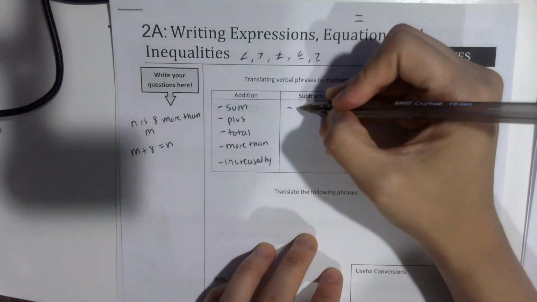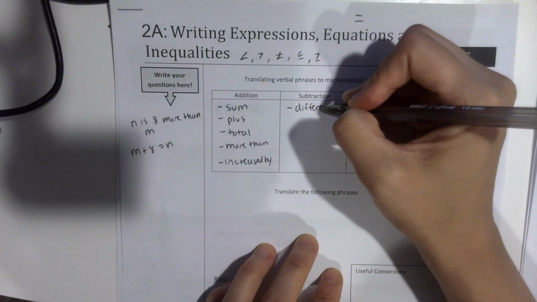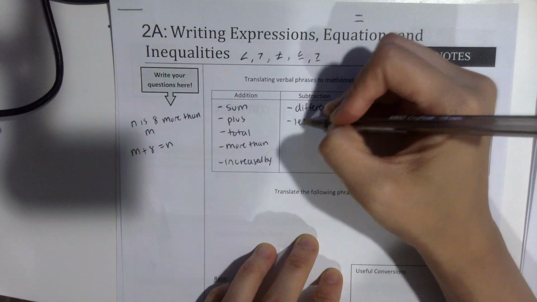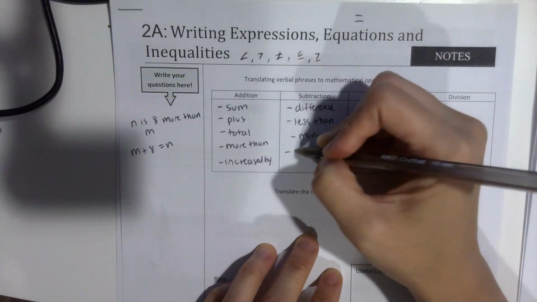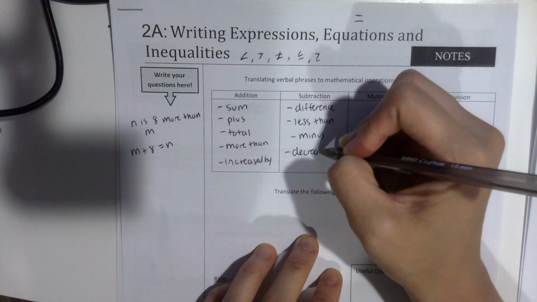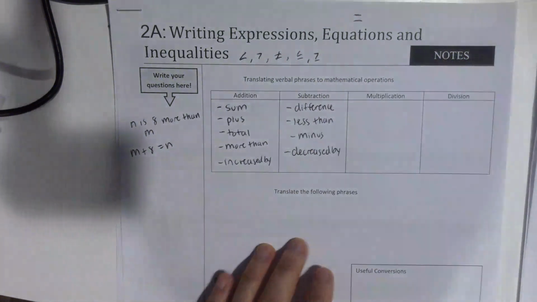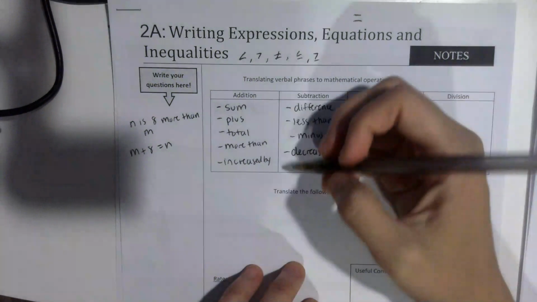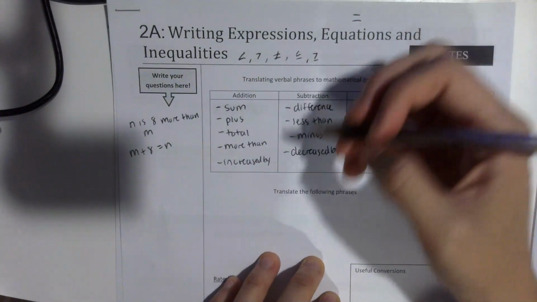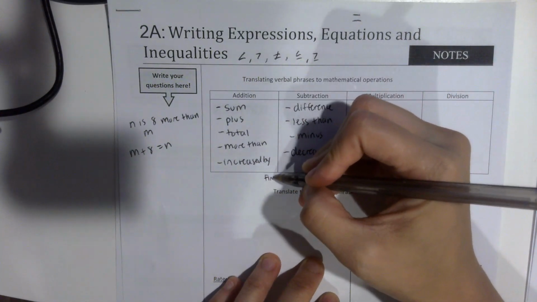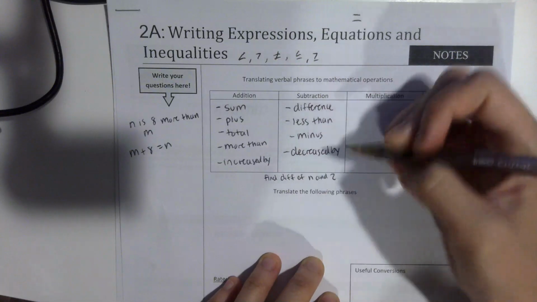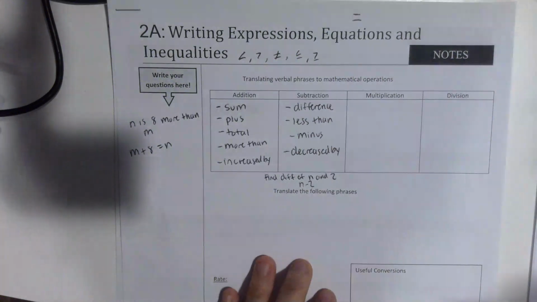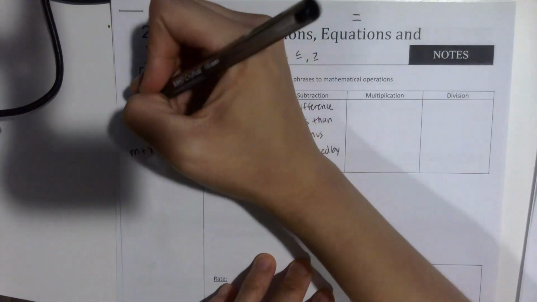More than, so n is 8 more than m, you could write it like that. Subtraction, we use difference, less than, minus, decreased by, right? Find the difference of n and 2. So it's going to be n minus 2, right? These are examples.